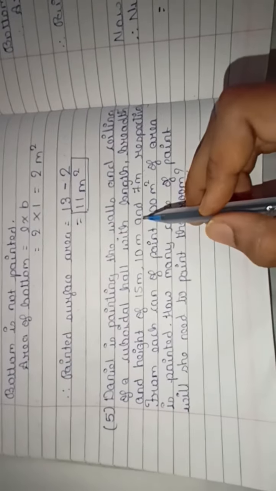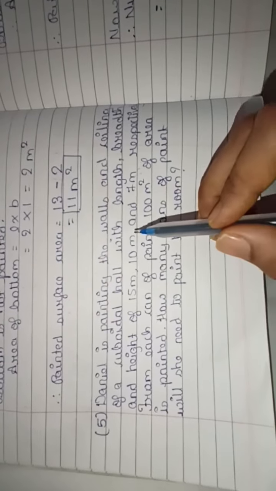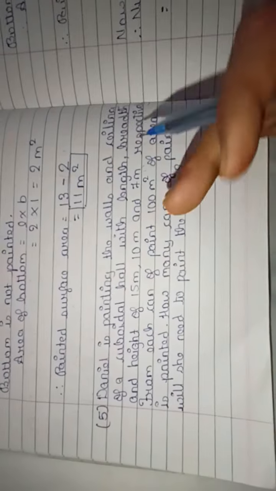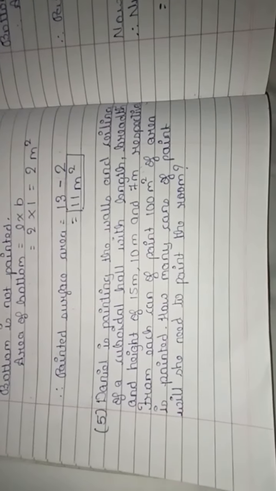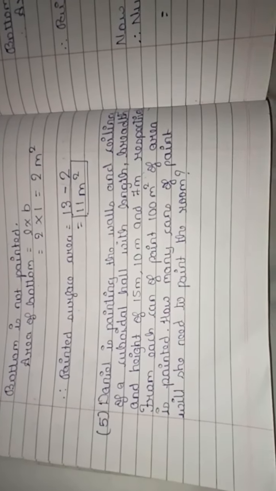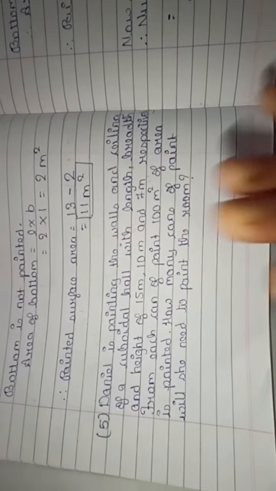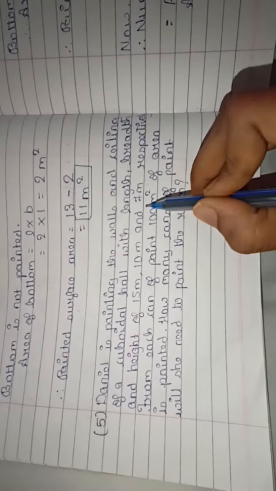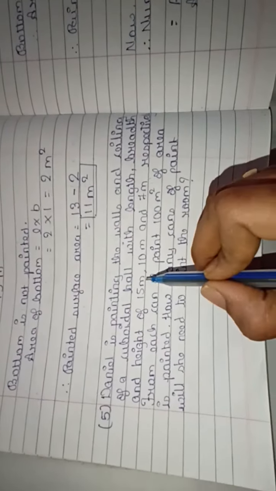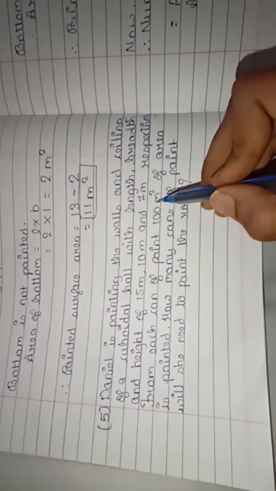So again, first we have to find out the total surface area. It will also include the bottom. And here, as it is told that only the walls and the ceiling are painted and the bottom is not painted, we will find out the bottom surface area and subtract it from the total. Then we will get the surface area which is being painted. Then what we have been told is that one can covers 100 meter square. So once we get the total painted area, we can find the number of cans by dividing by 100 meter square.